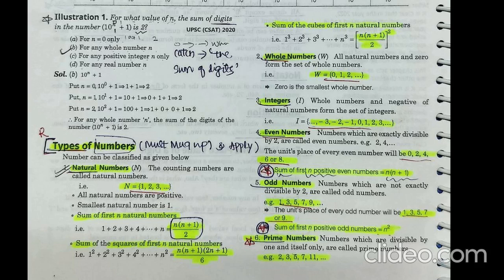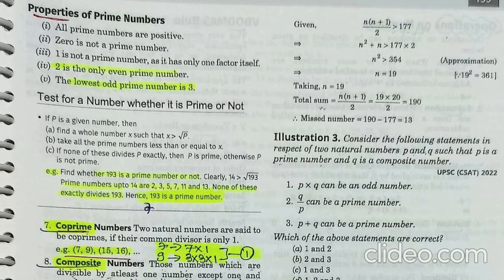Let's come toward the even numbers. The sum of the first n positive even numbers is n multiplied by n plus 1. Now please tell me the sum of the first n positive odd numbers, that is n square. Now what are the main properties of prime numbers?